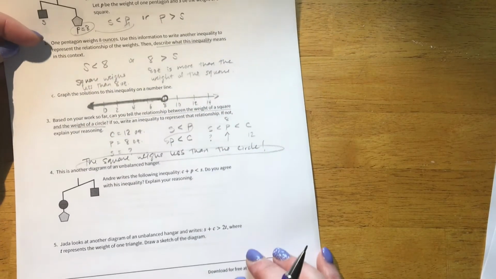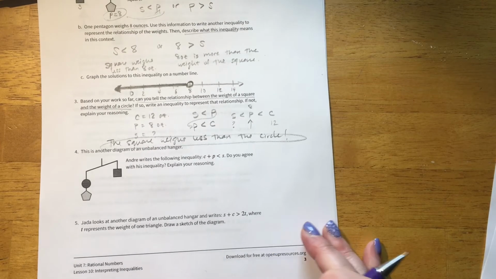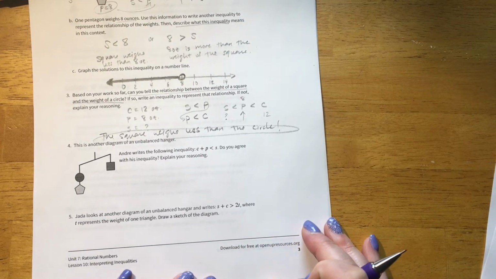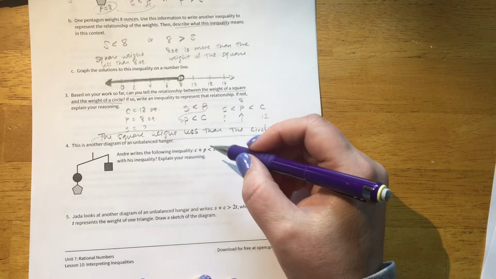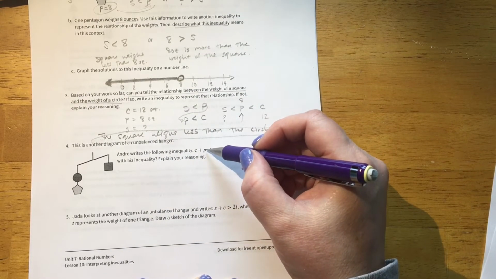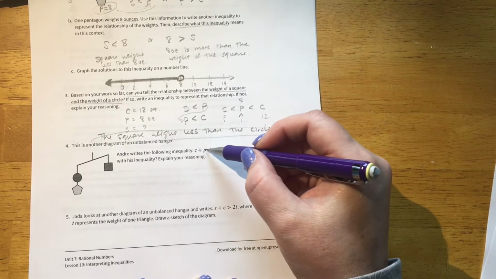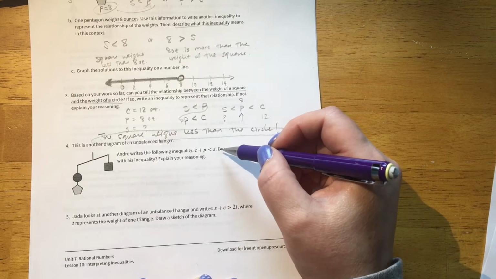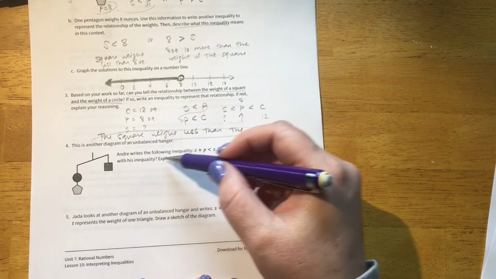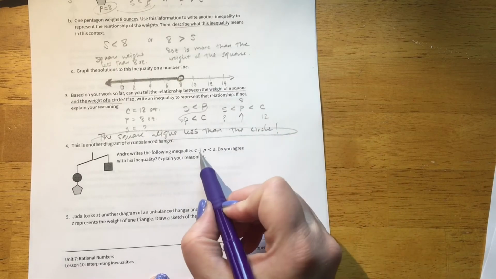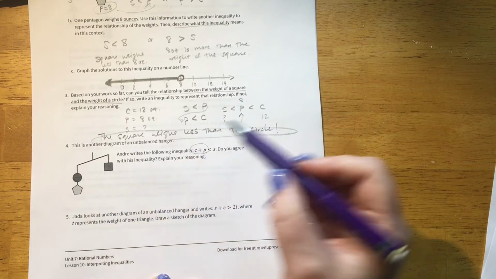Now we're ready for number 4, another unbalanced hanger. Here we go, number 4. This is another diagram of an unbalanced hanger. Andre writes the following inequality. C plus P, circle plus pentagon, I'm sure that's what that stands for. The weight of the circle plus the weight of the pentagon is less than the weight of the square. Do you agree with this inequality? Explain your reasoning.